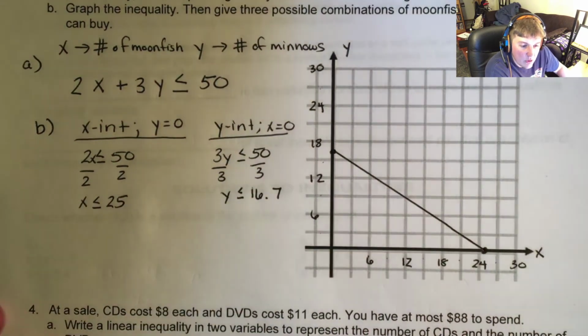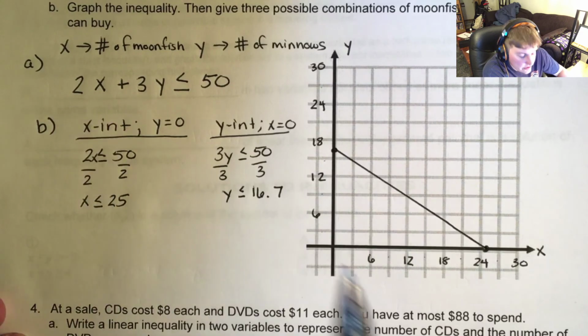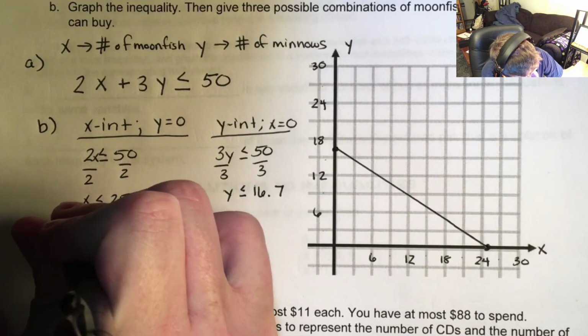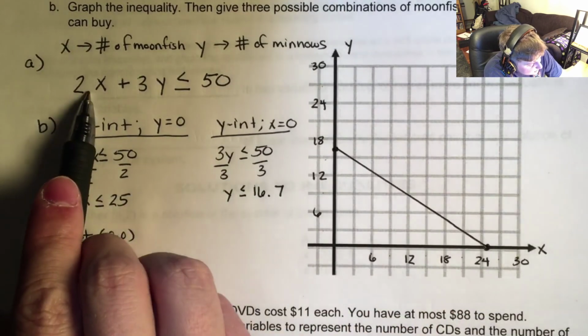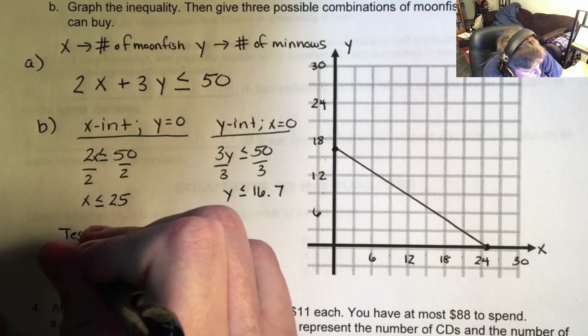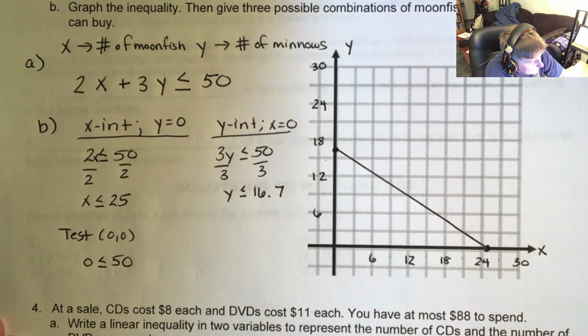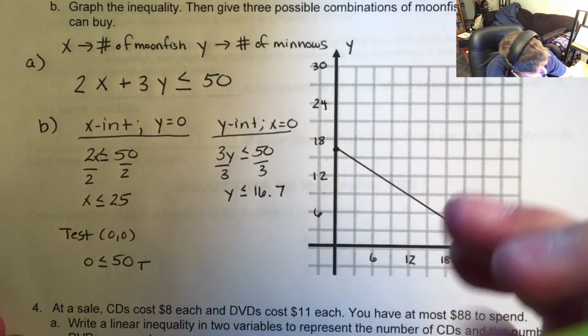All right, and then I want to go ahead and test 0, 0. So 2 times 0 is 0, plus 3 times 0 is 0. So that's just 0 is less than or equal to 50, which is true. So that means I'm going to shade below.